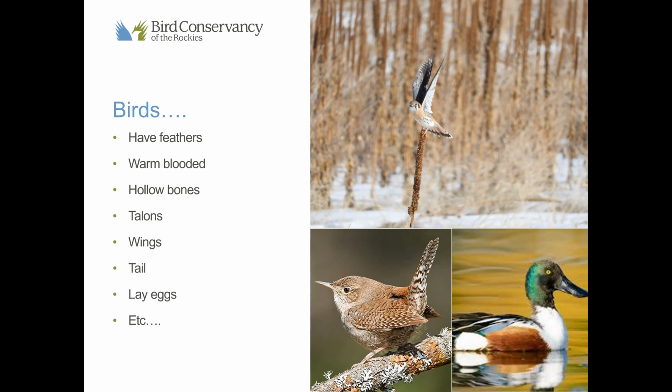Birds also have hollow bones. That allows them to be nice and light. It helps them fly. Birds all have wings. I know there's a lot of birds out there that don't fly at all, maybe like a penguin or an ostrich. And they use their wings for other purposes, but all birds do have wings.